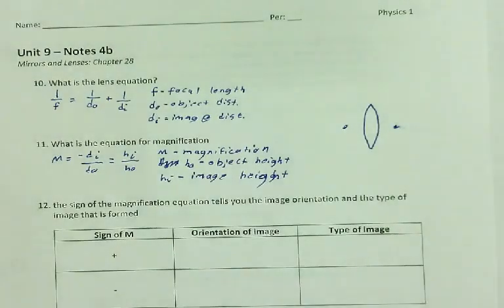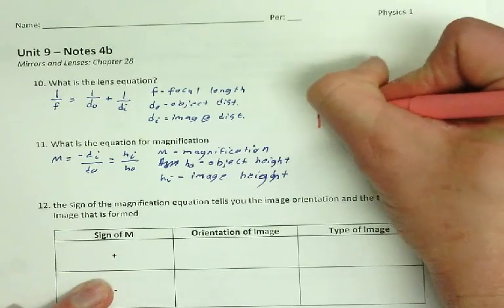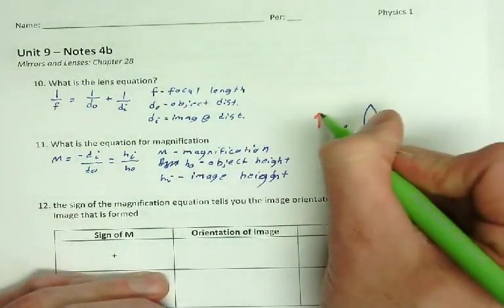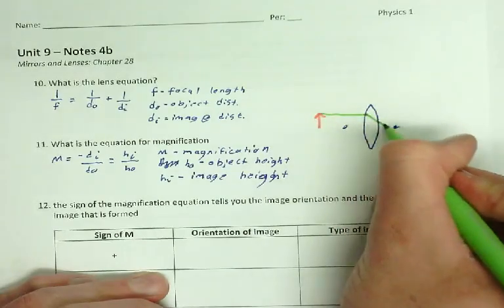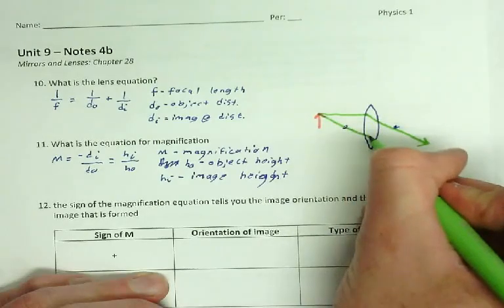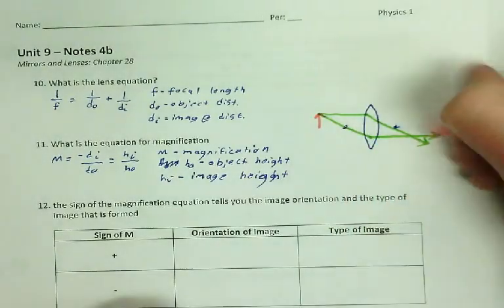Okay, then I've got an object, and that object makes light, and that light creates an image, like this.